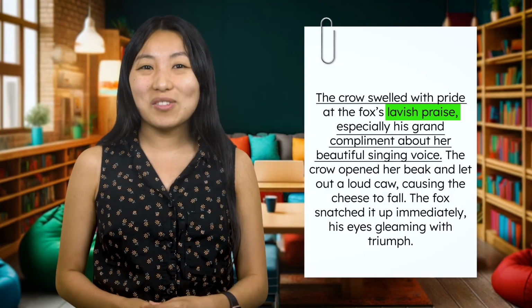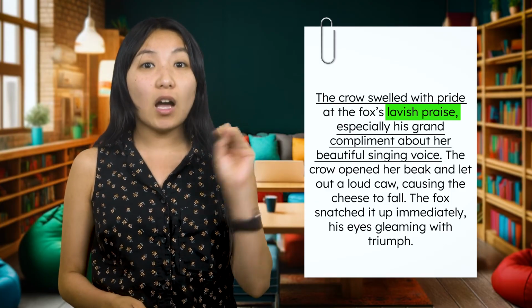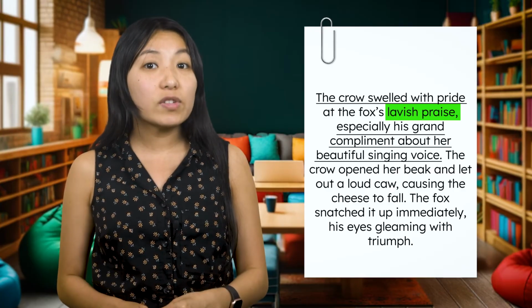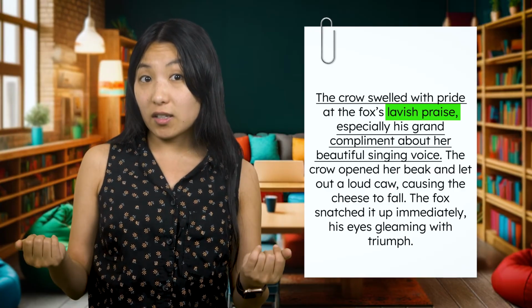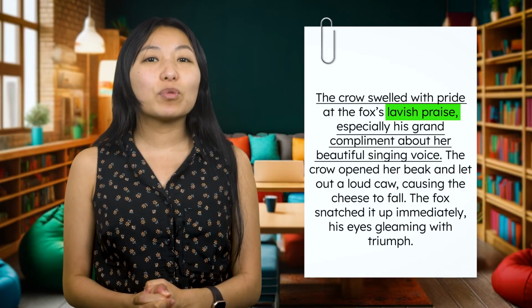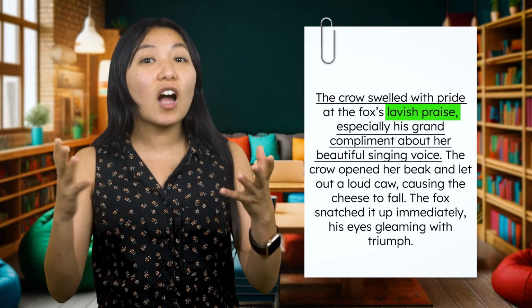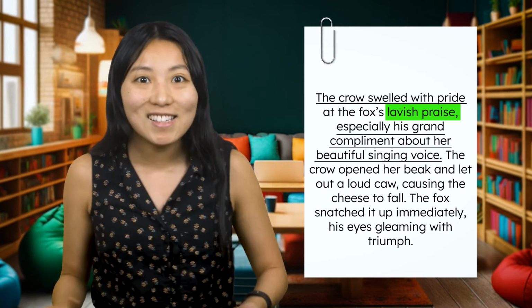I have a trick we can use to check. Swap the unfamiliar word for a synonym and see if it still makes sense. Let's try it. The crow swelled with pride at the fox's over-the-top compliments. Yes, that makes sense. Now what about vanity?